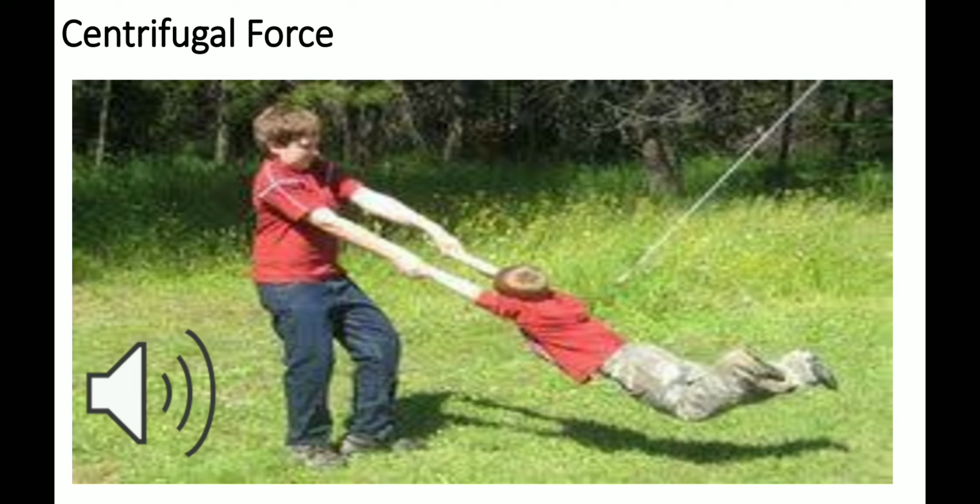Now, centrifugal force is opposite to the centripetal force. Its magnitude is also the same as centripetal force, but it is not the force of reaction. Please remember, it is not the force of reaction, because action and reaction do not act on the same body.